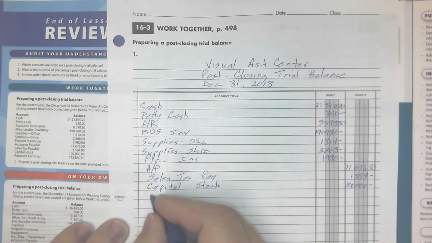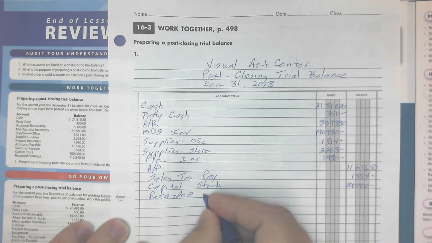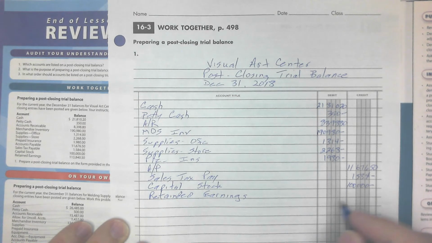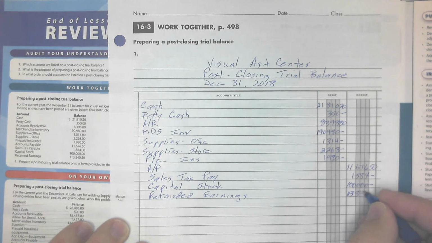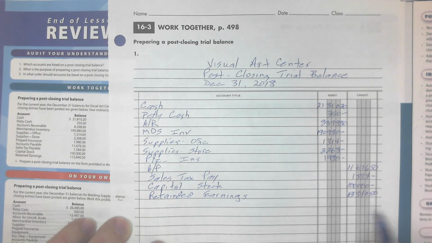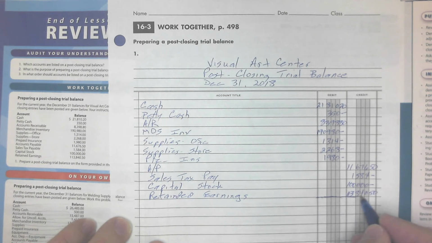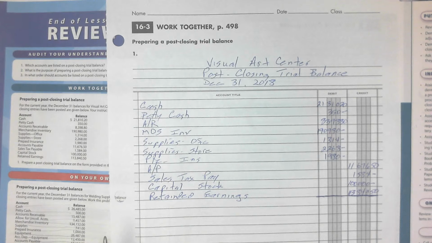And then our retained earnings, it's 113,840.50. So all we're going to do there is just draw a single line under that and add both of these columns up, and they should be equal.